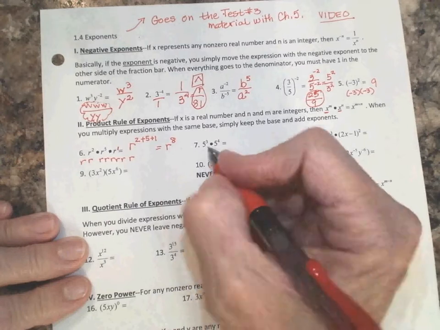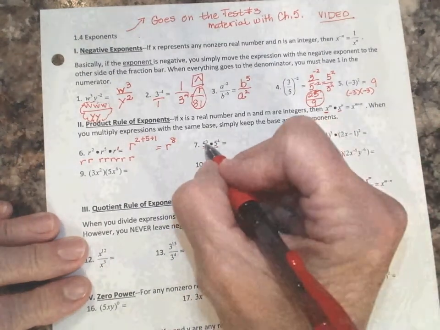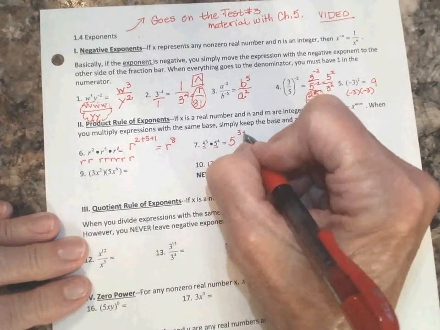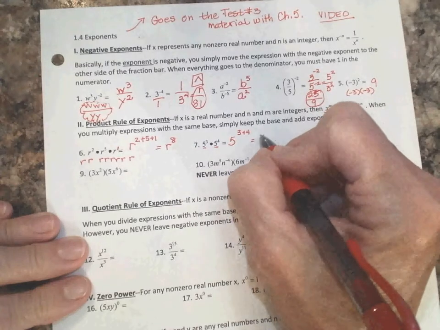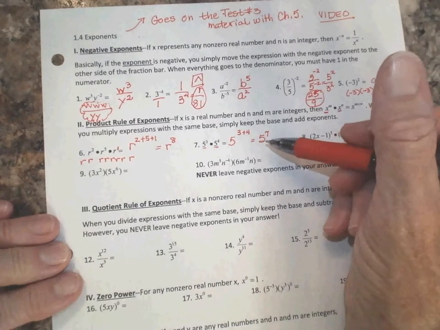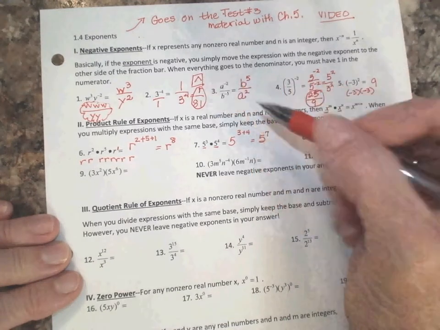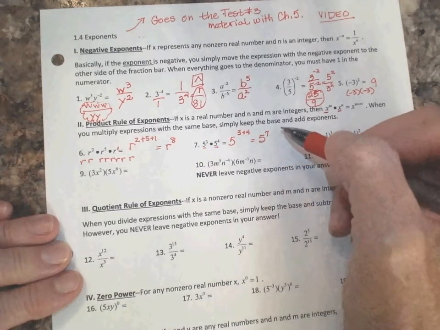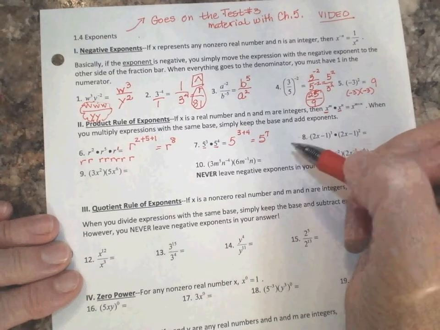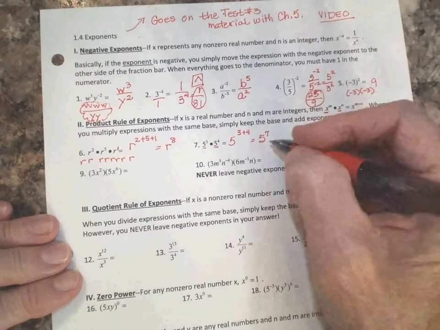Okay, so over here, the 5 is the base, and it is the same number. So all I do is keep the base, that's 5, and I'm going to add the exponents, 3 plus 4, so that would be 5 to the 7th power. Now, this is a number that's going to get very large, so when you punch that in your calculator, you're going to use that caret key again. You're going to do 5 caret, it's an upside down V, 7, and it's going to give you a large number. On your homework, if you're asked to simplify this, you're going to leave it in this expression.